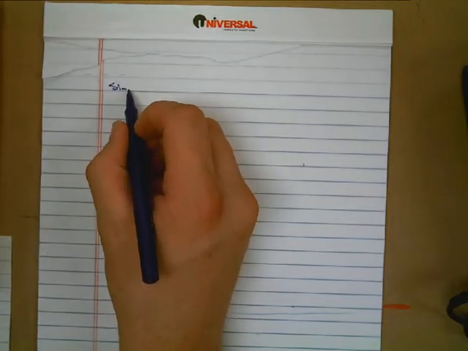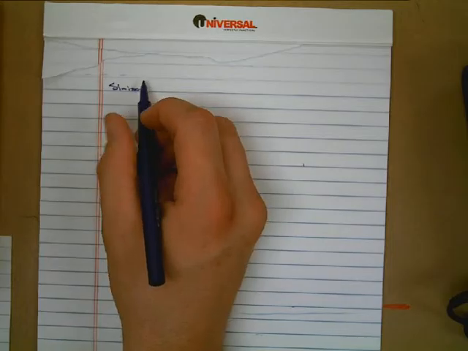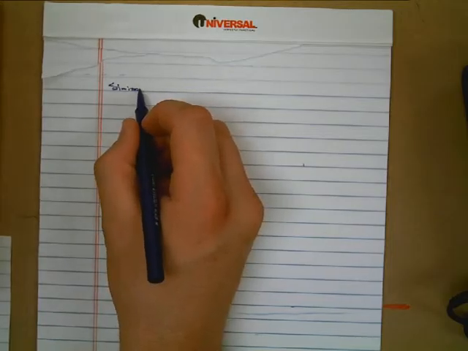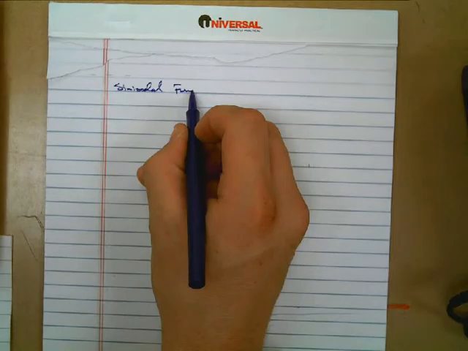Oh my goodness, I'm drawing a blank here. Sinusoidal? That's spelled wrong. Functions. Oh my goodness, I'm going to have to look that up. I'm sorry, that's going to bother me too much. Apparently I'm not going to find it.